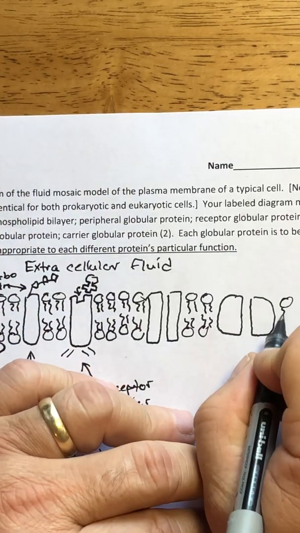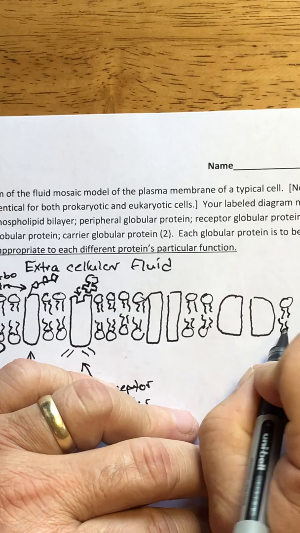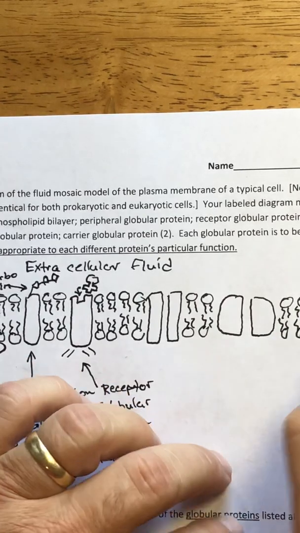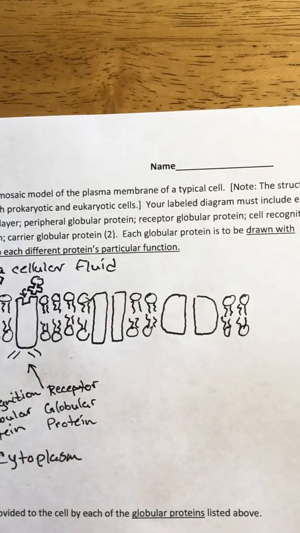And again, we'll try to squeeze one more in here at the end.